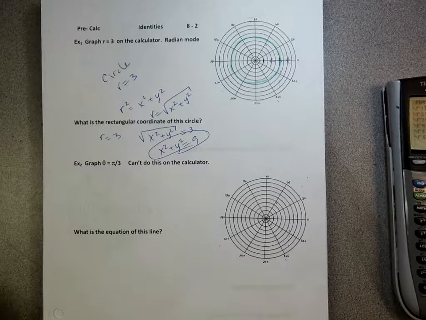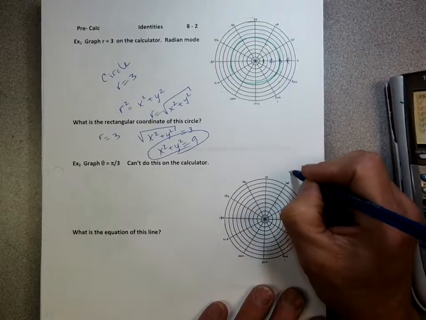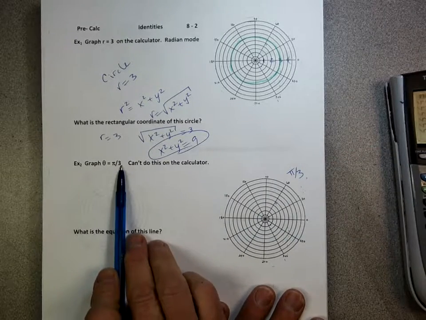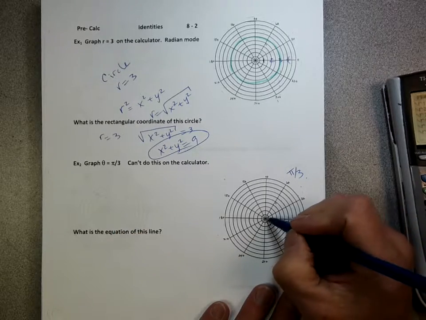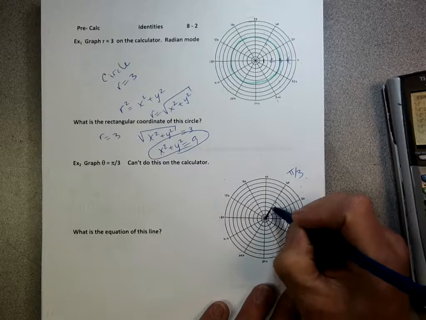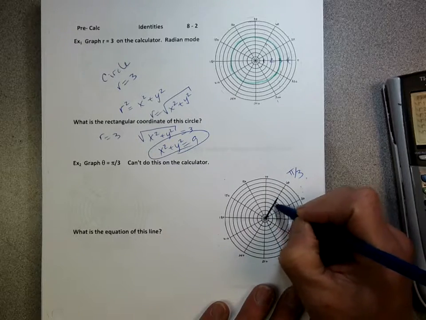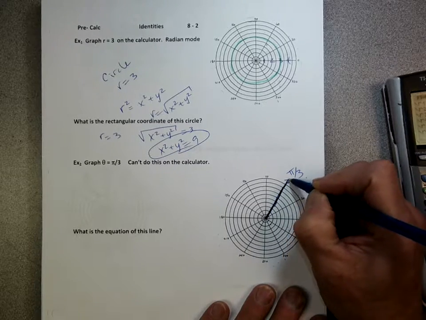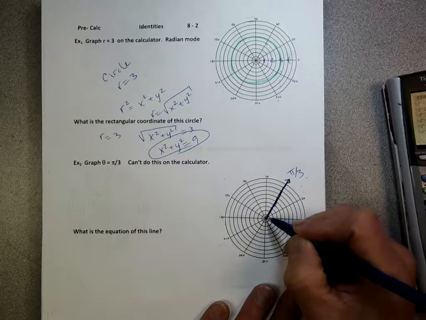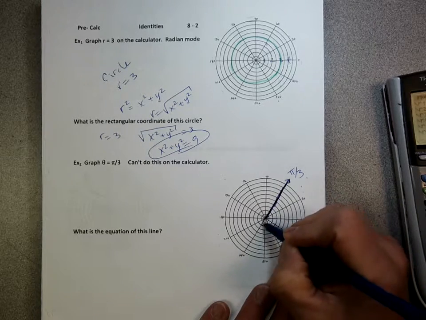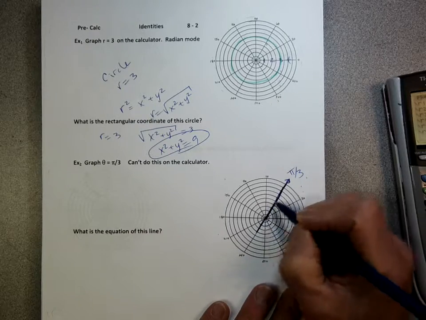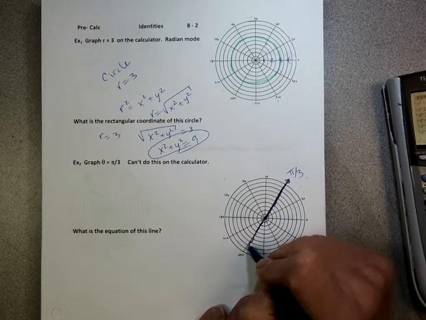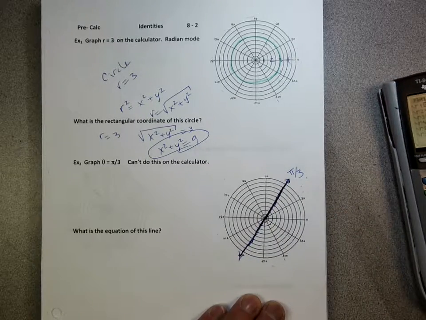Pi thirds is an angle, 60 degrees. So if the angle is pi thirds, then the radius can be anything, but the angle stays pi thirds. My radius is changing, increasing, but I'm staying at pi thirds, and it keeps going and going. We could also have negative radii. If I go a negative radius, I just go the opposite direction, but my angle technically is still pi thirds. So what do we get? We get a straight line.